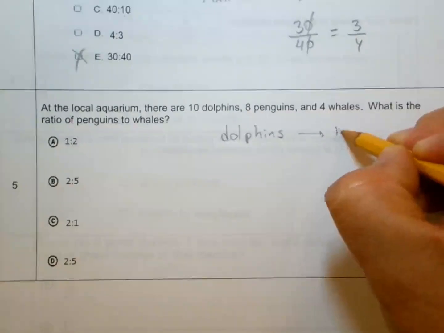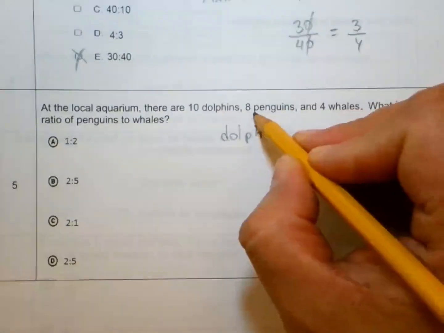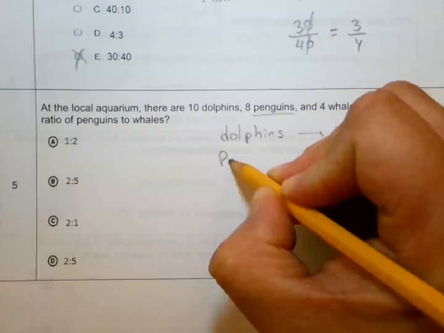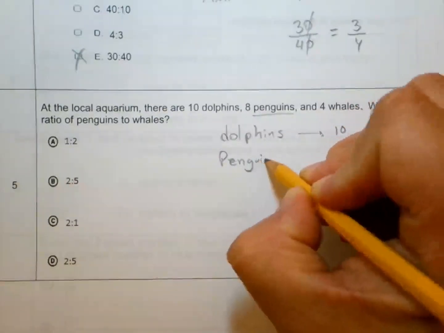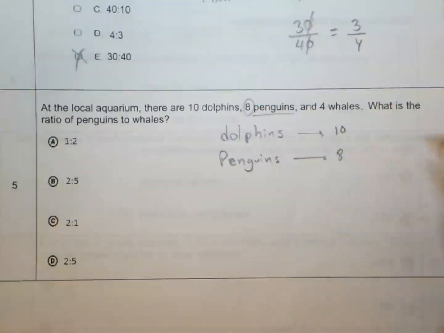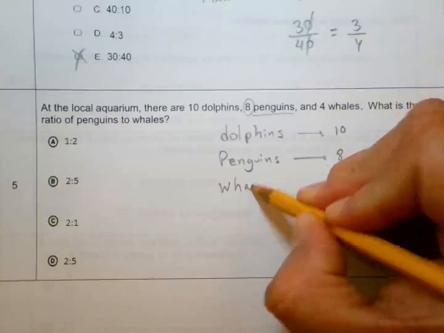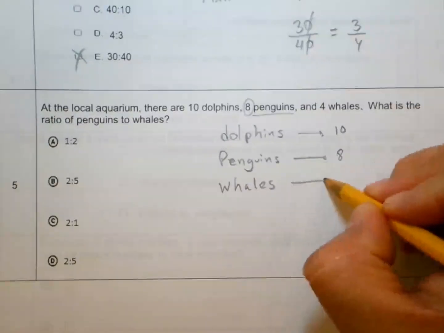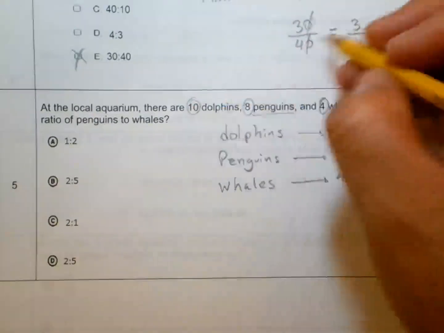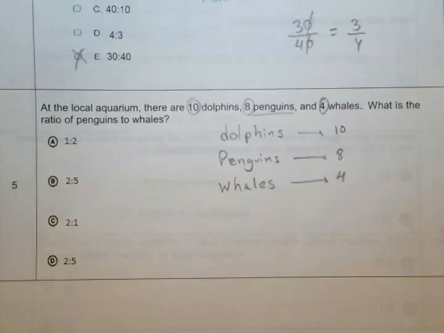Question number 5. At the local aquarium there are 10 dolphins, 8 penguins, and 4 whales. We have 3 different groups. The sentence ends right here, so we have to take notes. If there is something you have to take notes, start with the first sentence. Okay, there are 10 dolphins. Dolphins, you have 10.